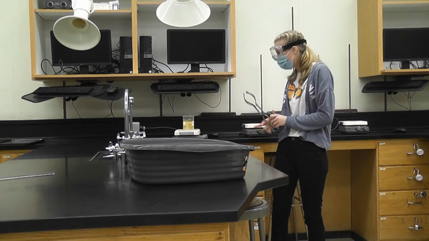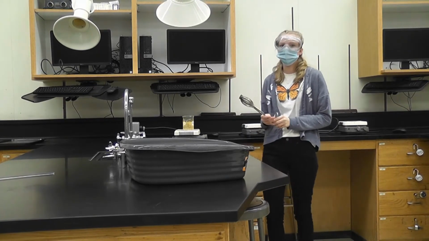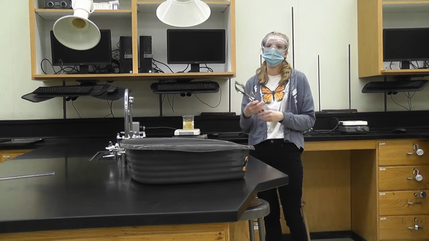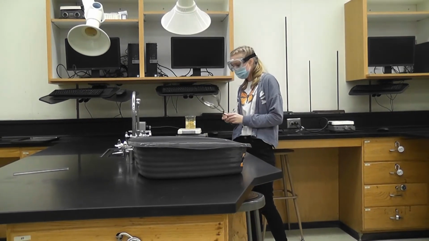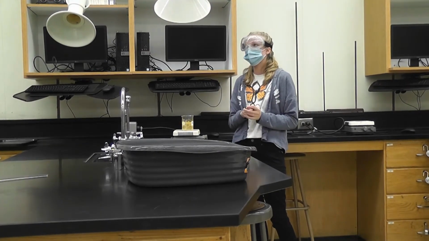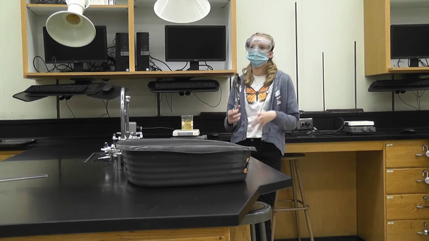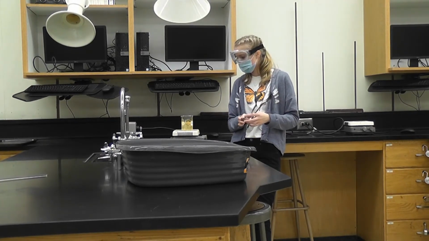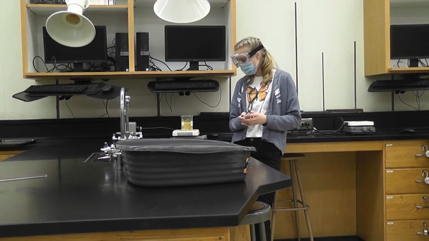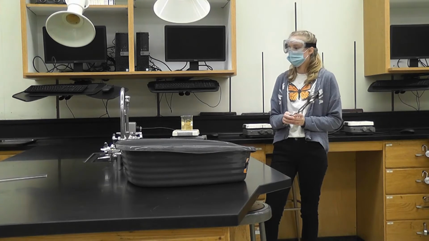Okay, so we're going to cool down our solution here, so that our precipitate will form back together, so it'll bring the crystals together. Heating our solution, it dissolved, and cooling it back down will recrystallize it. Let it simmer. It's really hot.